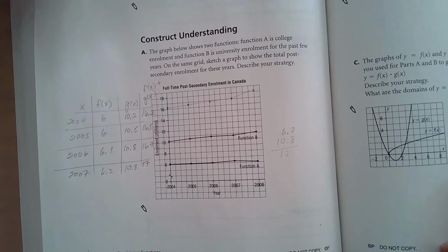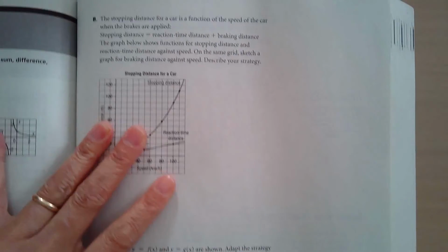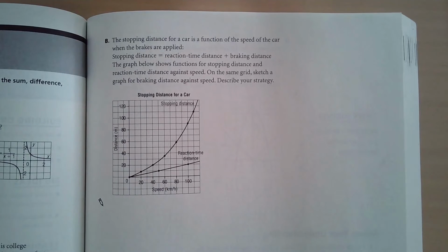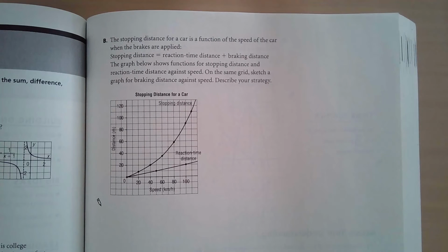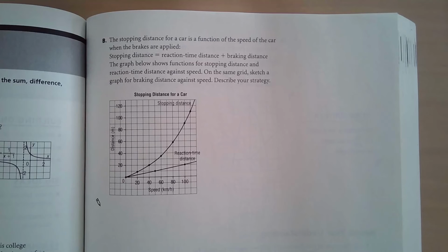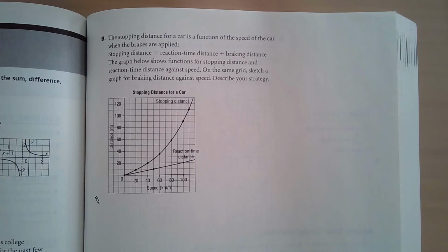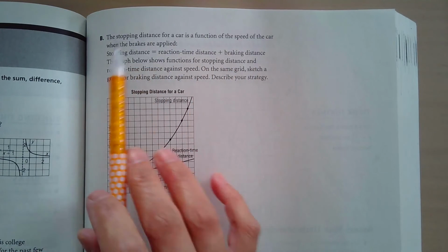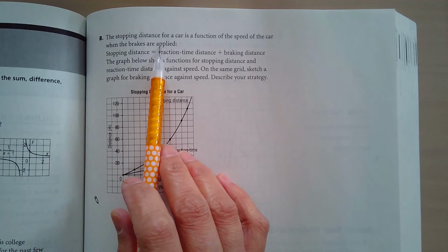Let's take a look at this one. There's a scenario in here. Let's read the scenario first. We got two functions in there. The stopping distance for a car is a function of speed of the car when the brakes are applied.